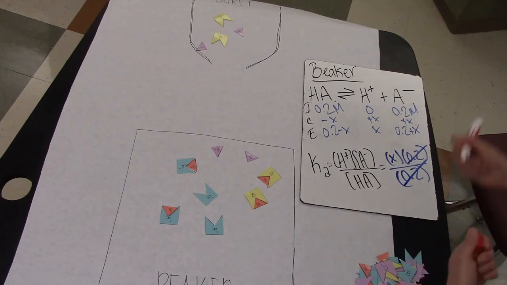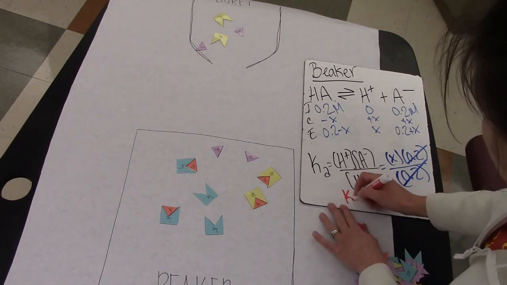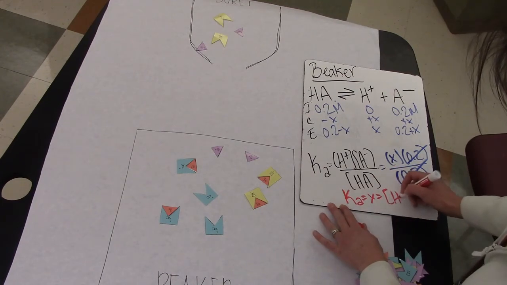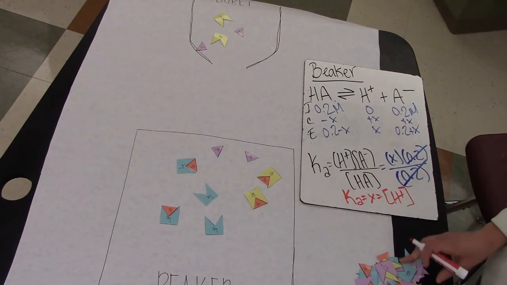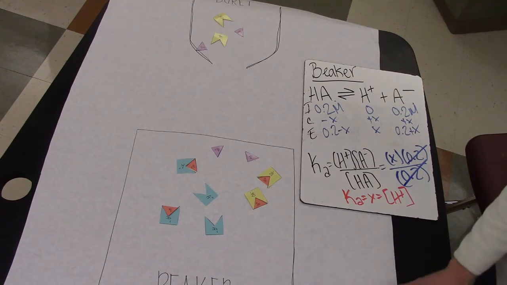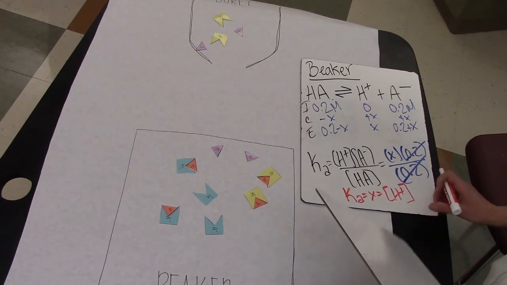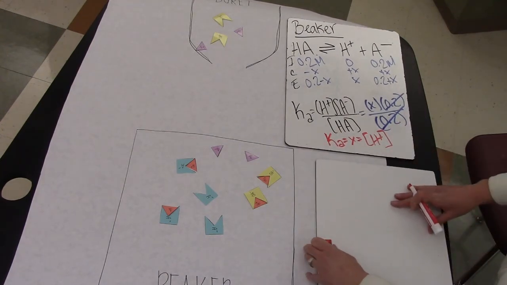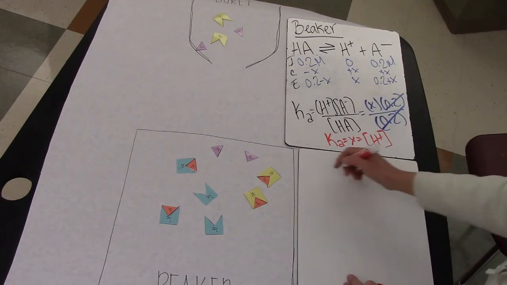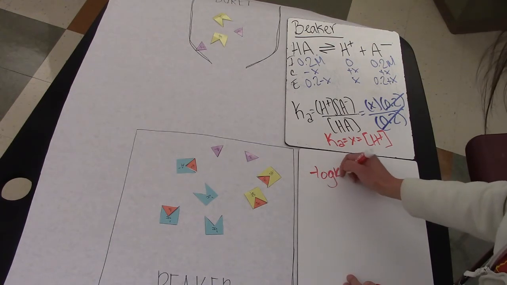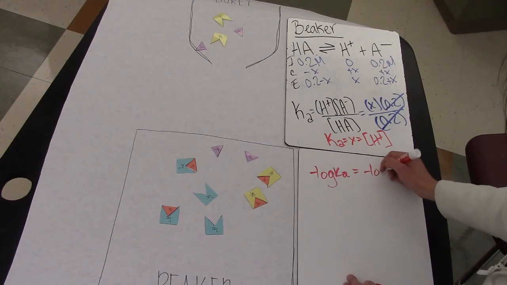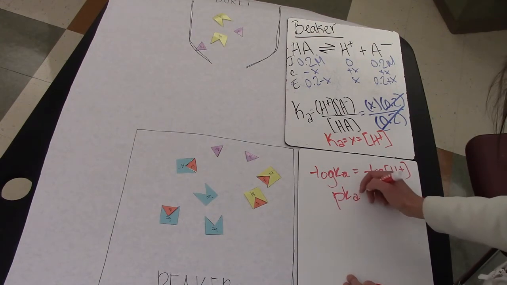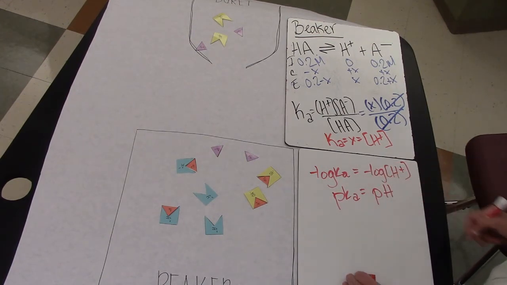So what does that leave us with? It leaves us with Ka is equal to x, and remember x is representing our hydrogen ion concentration. And the significance of that is if you think about how we calculate pH, pH is the negative log of the H plus concentration. So if we take the negative log of both sides, the negative log of Ka and the negative log of H plus, we end up with pKa equals pH.